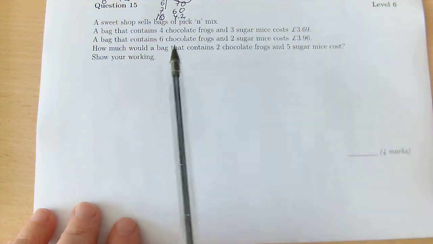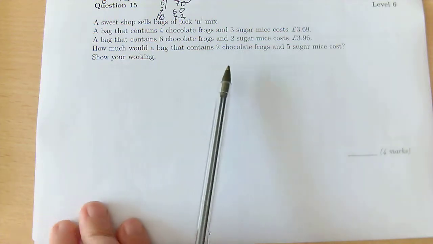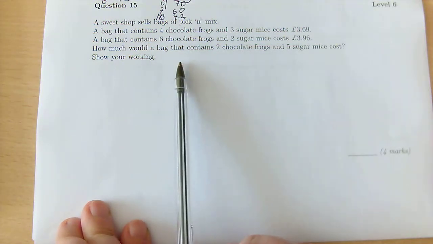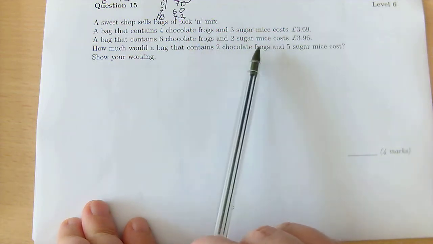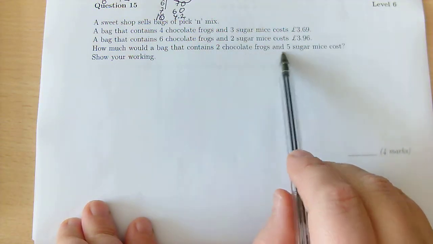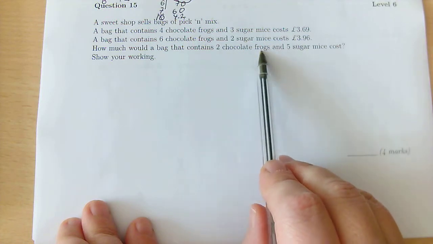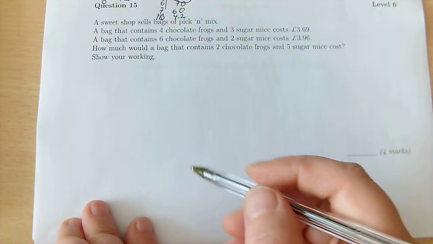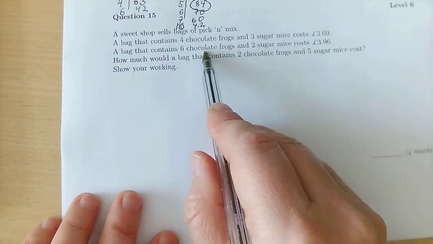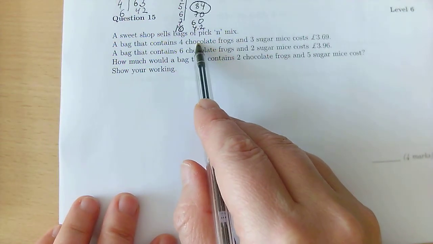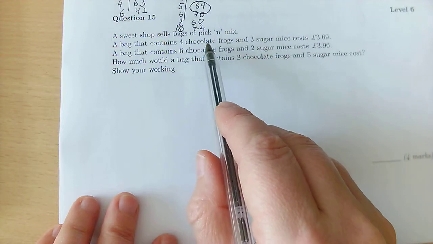Show your work. So we need to figure out the cost of one item, each of these items, and then obviously we can come to this question about 2 chocolate frogs and 5 sugar mice. You can use different letters for the cost of one item.